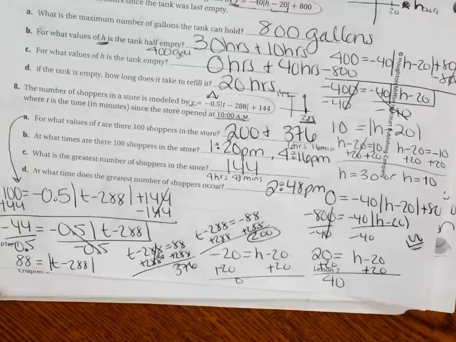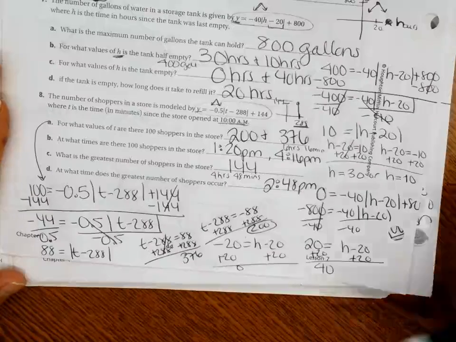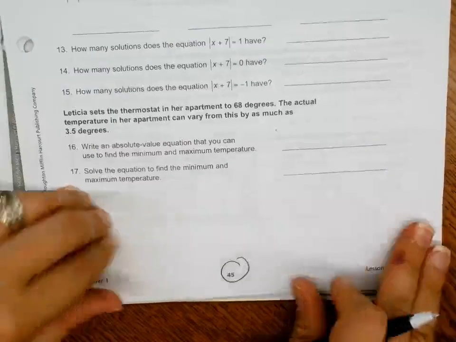Is this annoying? Yes. Is it impossible? No. So your homework tonight is page 45 and 46, as well as your review for your quiz on 1-1 to 1-7.